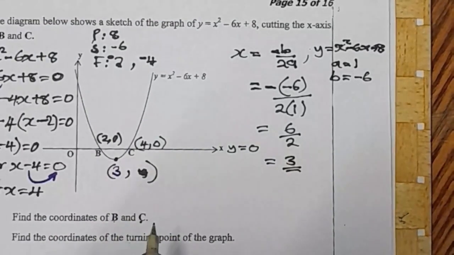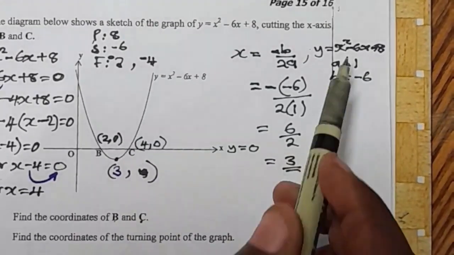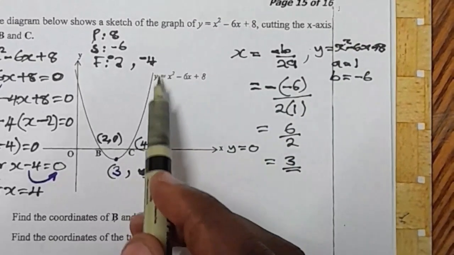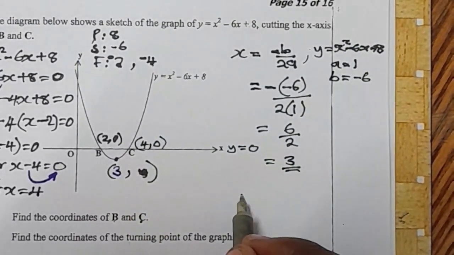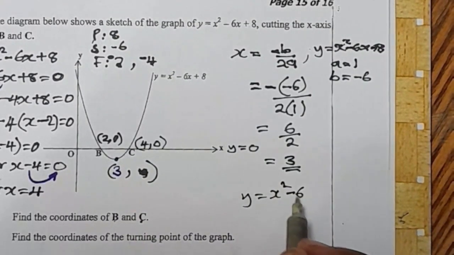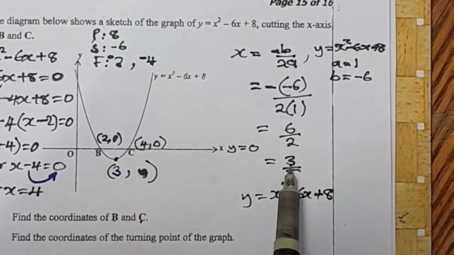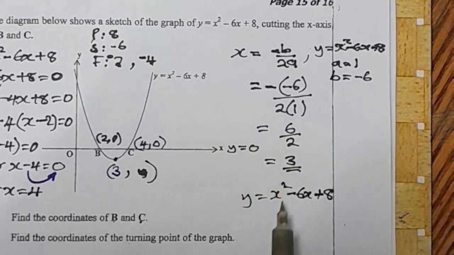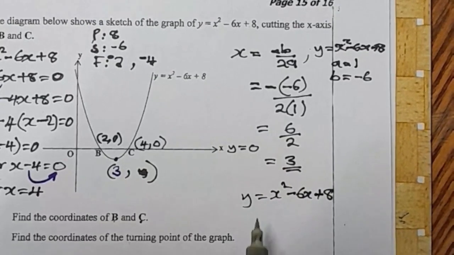Now, how are we going to find the y coordinate? So the y coordinate, again, we are going to rely on this very equation. So we have y is equal to x squared minus 6x plus 8. So since we've already found the value of x as 3, so meaning wherever there is x here, we're going to replace with 3.